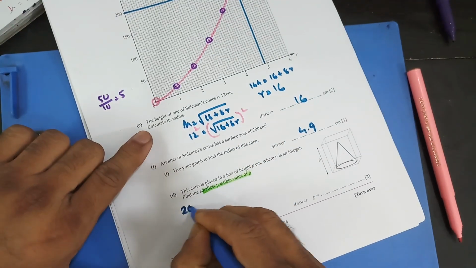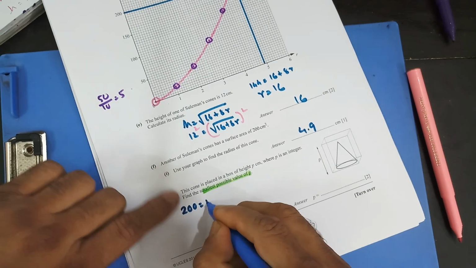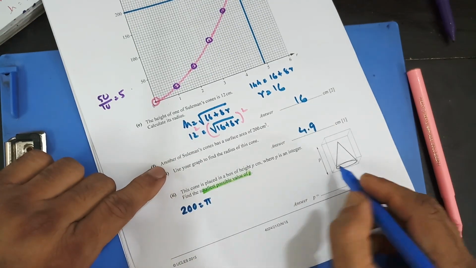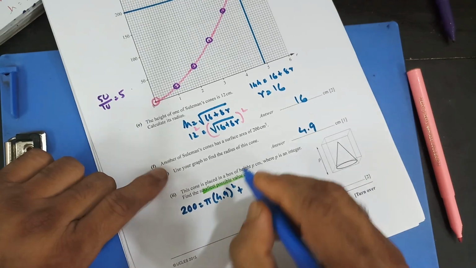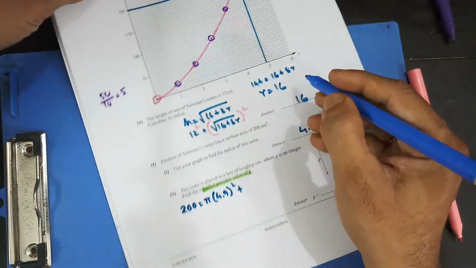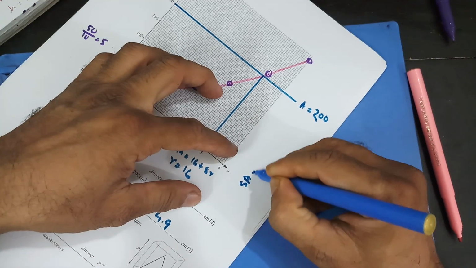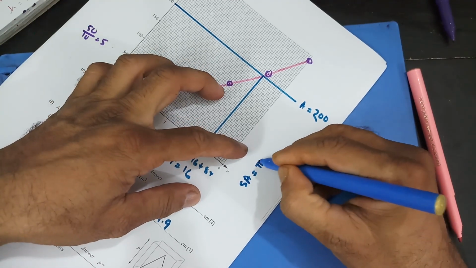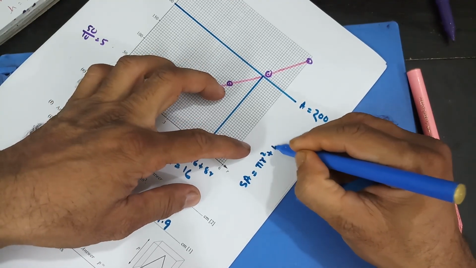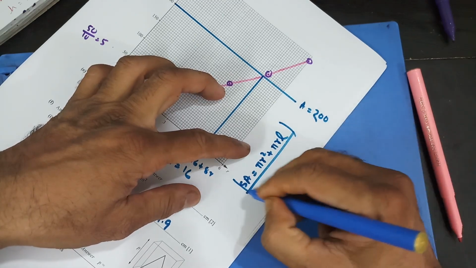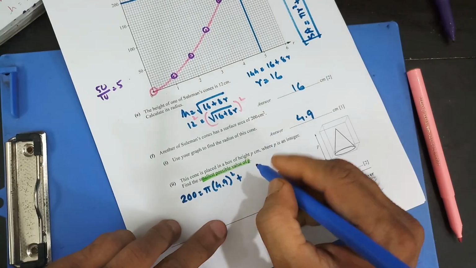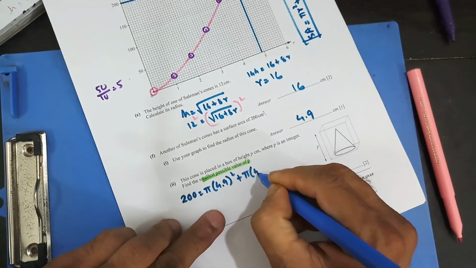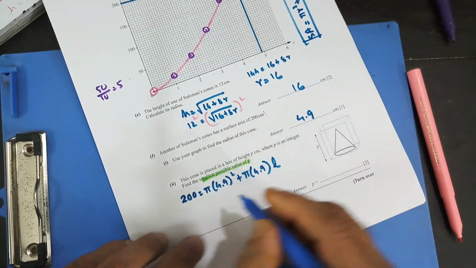So we know 200, and that's going to be pi r squared, and r we know is 4.9. And for the formula of surface area, let me write it down here. Surface area should be pi r squared plus pi r l. That's the surface area of a cone we're going to use, the total surface area. Then r is 4.9, and l we don't know.